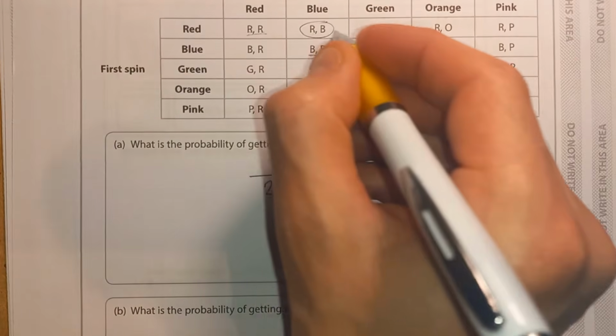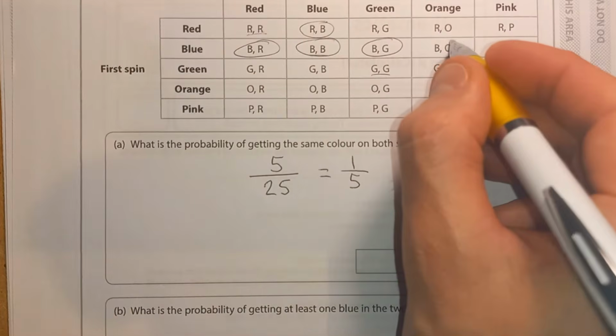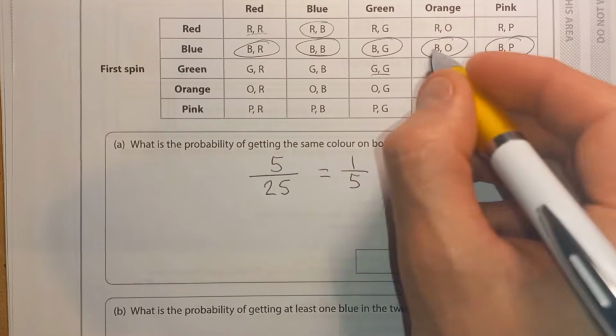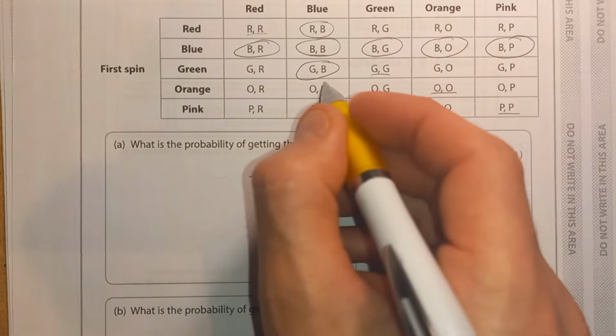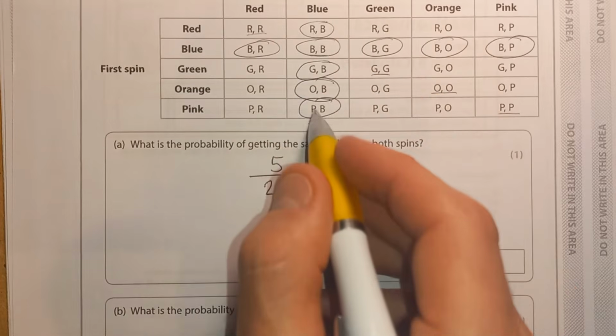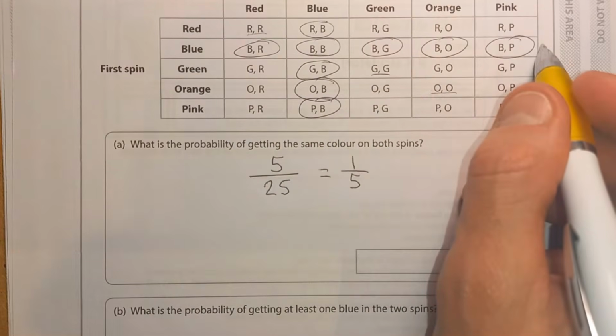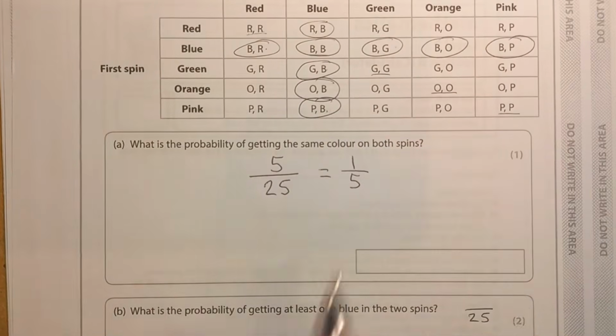Well, there's 1, 2, 3, 4, 5, 6. So they've got a B in them. Right here. This one, none of these. This one, none of these. This one here. So you'll see it's where all the blues are here and all the blues here. So we've got 1, 2, 3, 4, 5, 6, 7, 8, 9. So 9 out of 25.